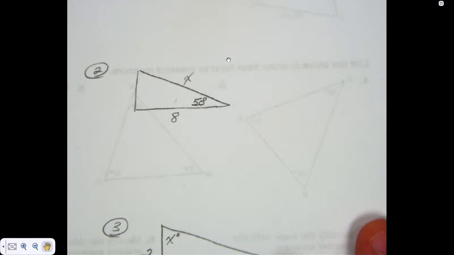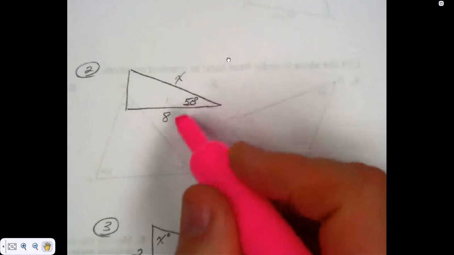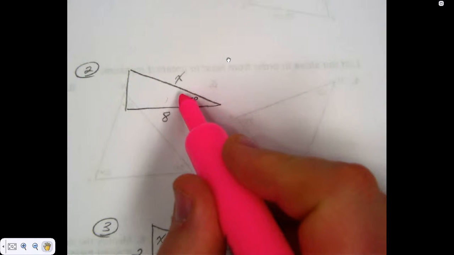Now, once again, what did I tell you guys? The picture will tell you which trig function to use. They've given us 3 things, haven't they? So, first, there's my right angle. With respect to that angle, what's the 8?